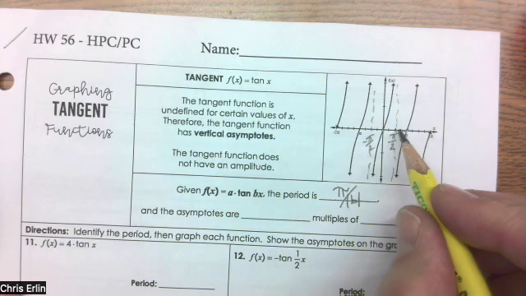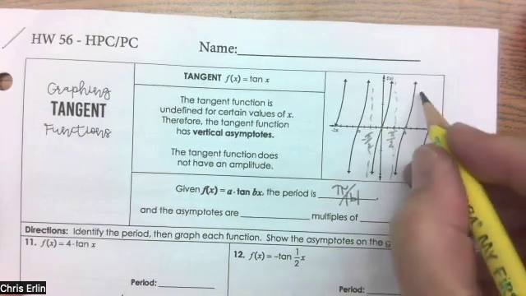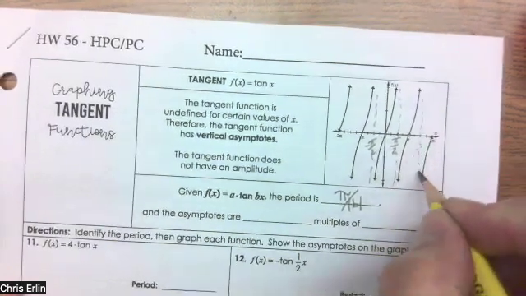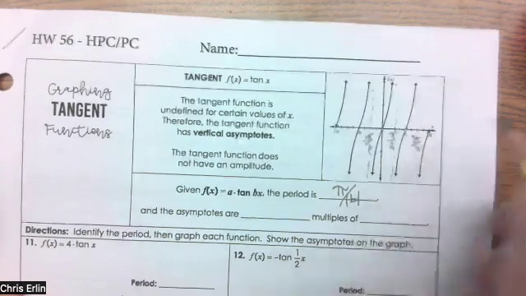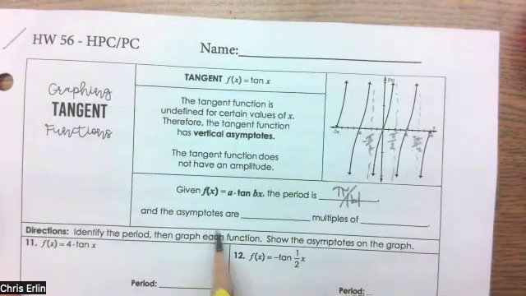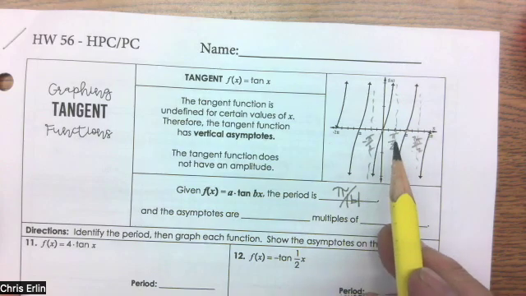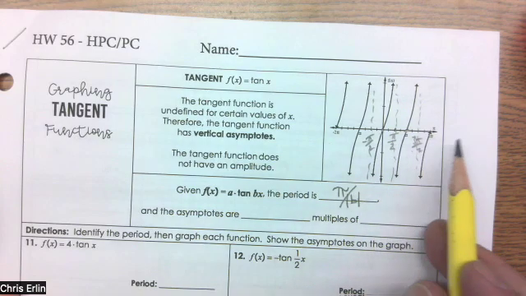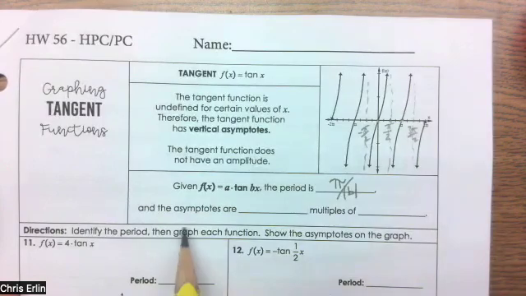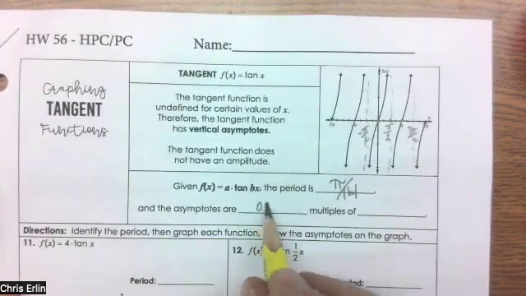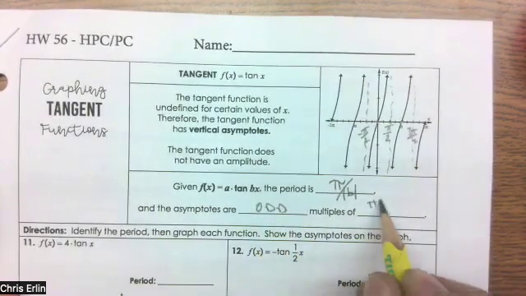And if I were to go up one full pi from pi over 2, because that's one cycle, one period, that would give me 3 pi over 2. So the asymptotes are described as negative pi over 2, pi over 2, 3 pi over 2, 5 pi over 2, 7 pi over 2. In other words, they are the odd multiples of pi over 2.